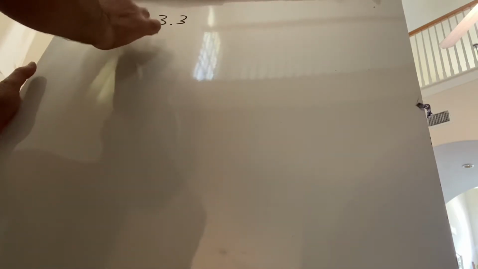Hi guys, there was a question from one of the homework assignments from section 3.3, problem number 139. So the student asked about this problem.